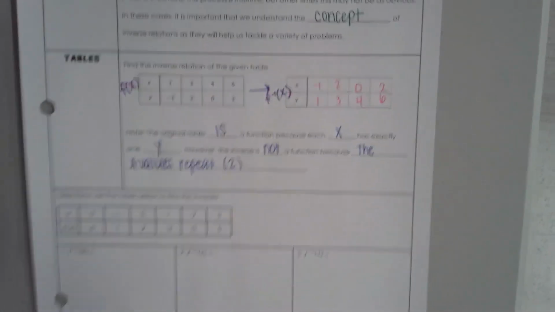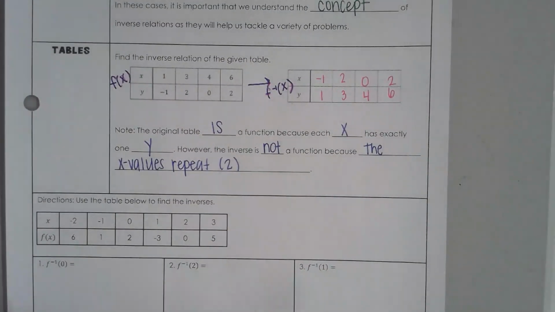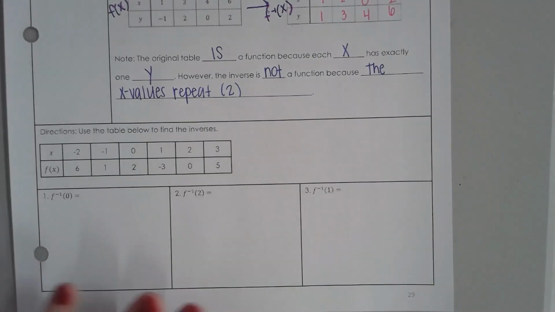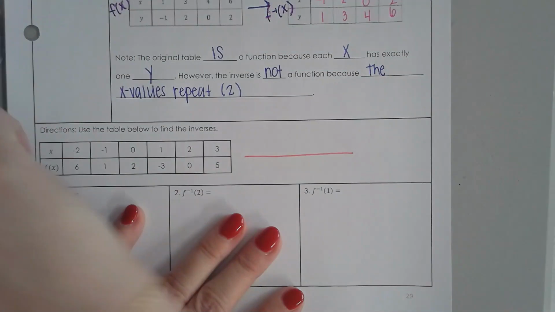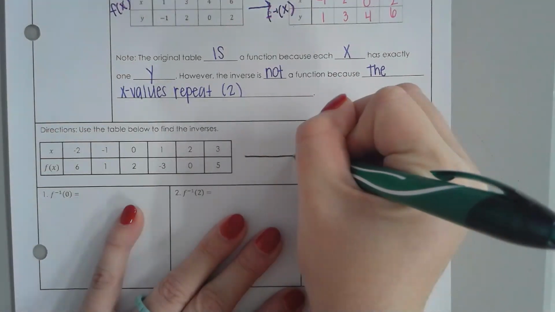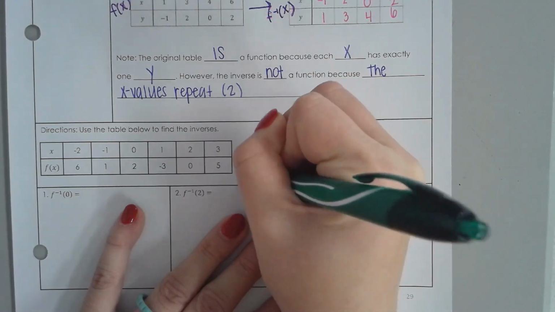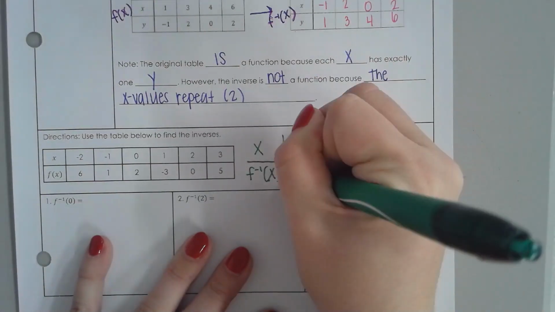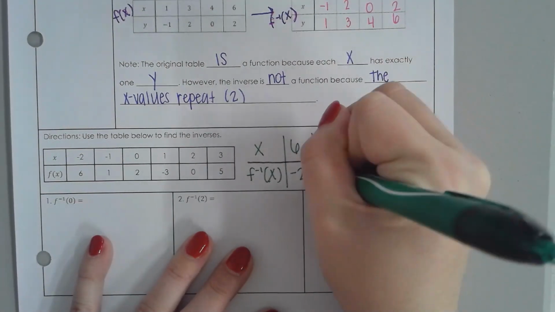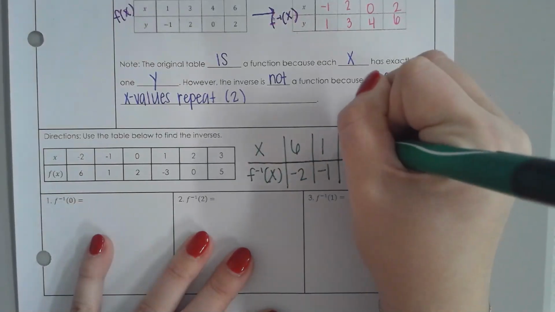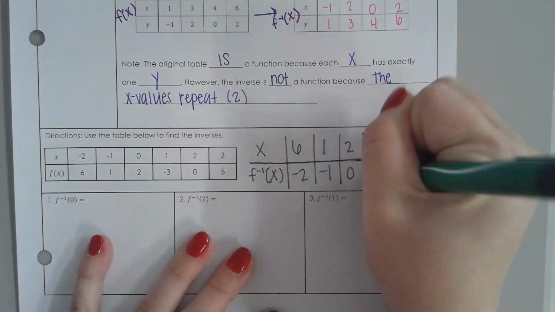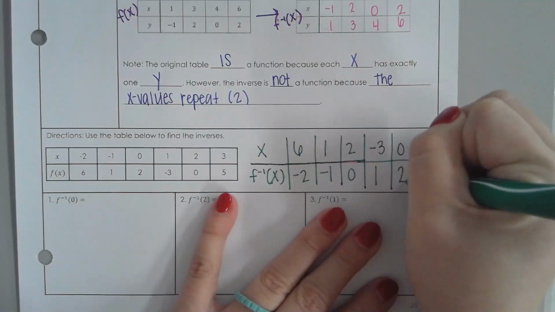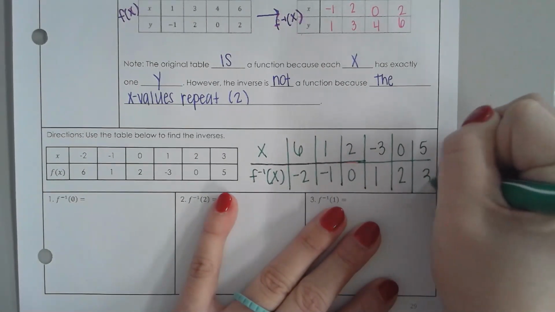So when you're given a table and you're asked to find the inverse, you could go to the side and make a new table. That is one kind of strategy. So you could go through and switch 6, -2, 1, -1, 2, 0, -3, 1, 0, 2, 5, 3.